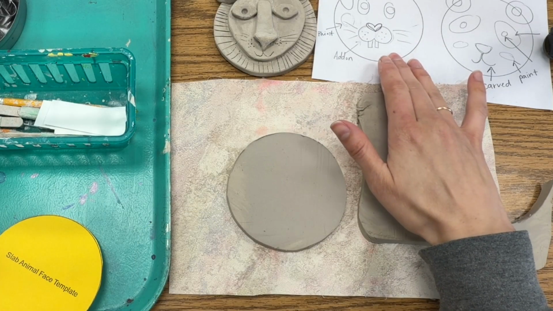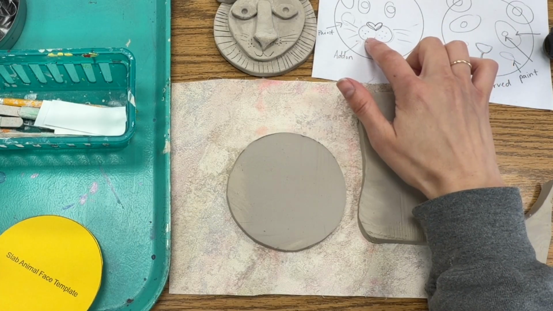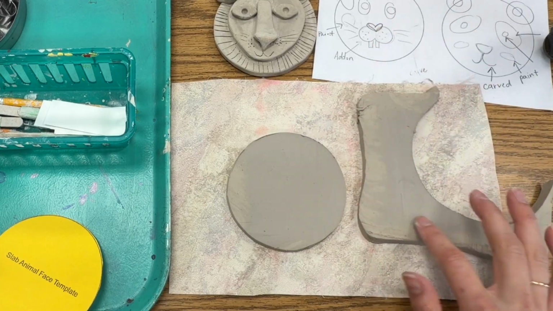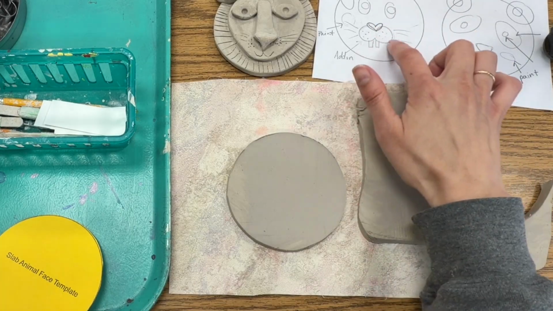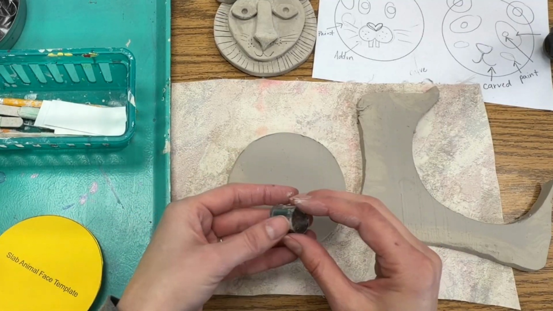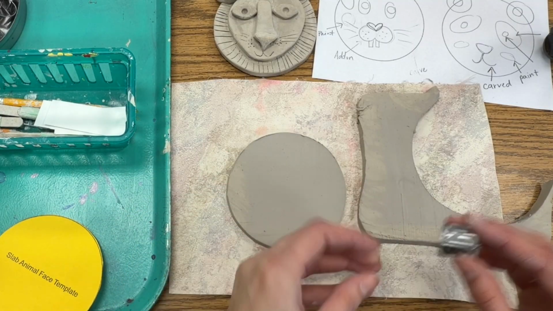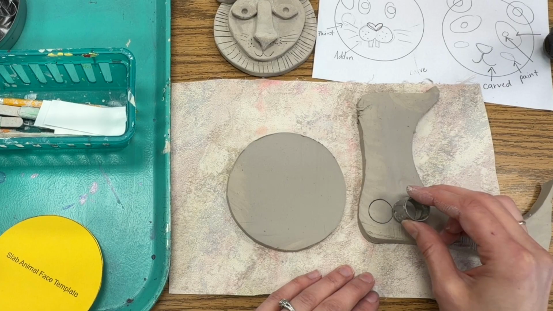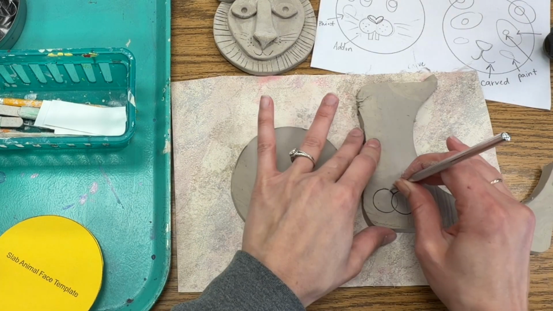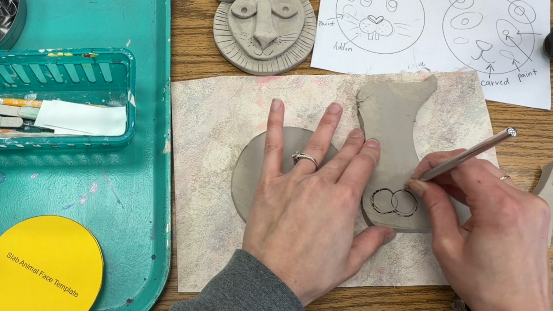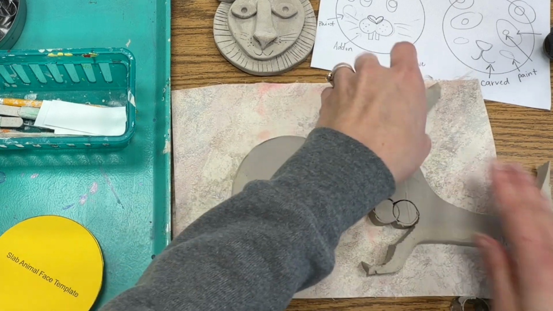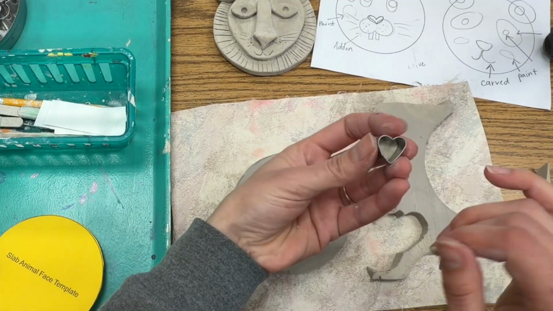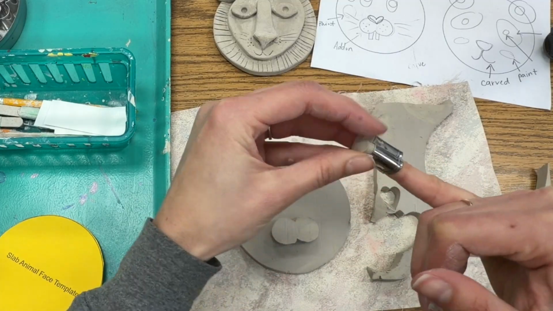I will be creating a bunny for my demonstration today, but the same techniques apply no matter what animal you choose to make. You should have at least one or more details that you add on with a separate slab or coil of clay. You can choose to use the cookie cutters, or you could freehand draw the shapes that work the best for your animal. If you are using the small cookie cutters, you might need to use your pinky finger or the blunt end of the needle tool to help you remove the clay shapes from the mold.